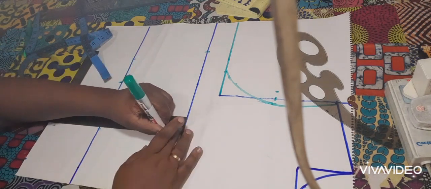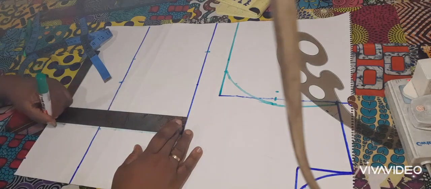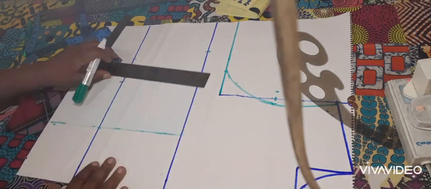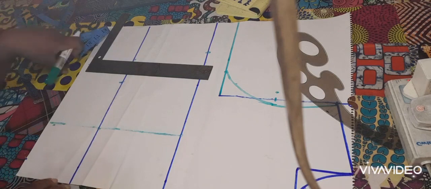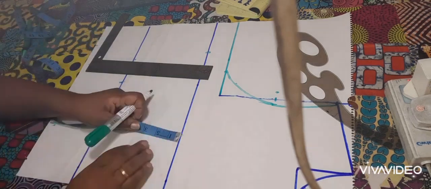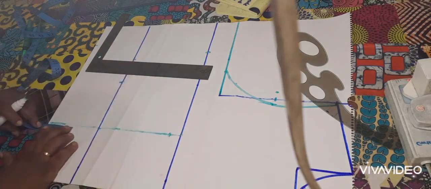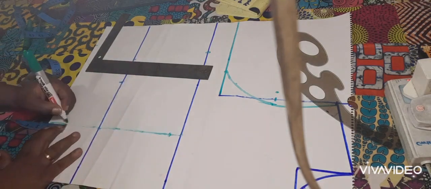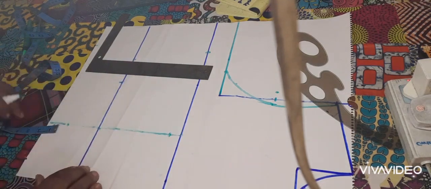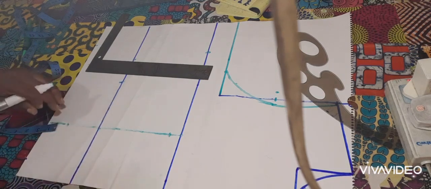To be able to make the darts, the waist dart, we're going to mark 1 inch down right here. We're going to mark 2 inches from the bottom of the dress right here. Then we come to our waist measurement here.